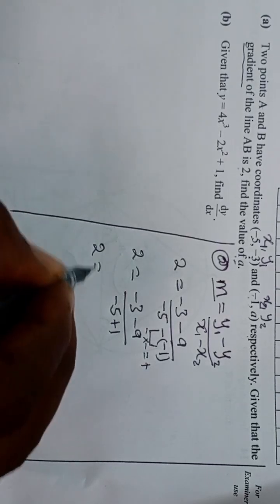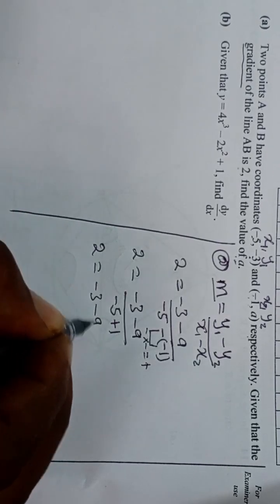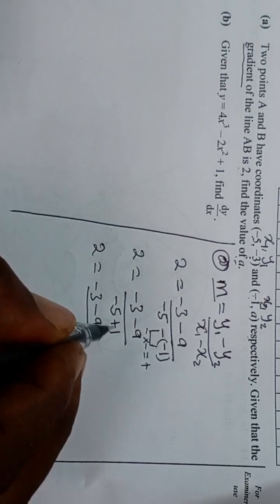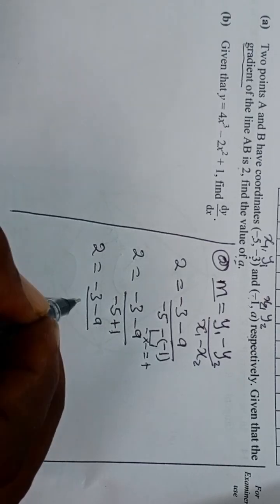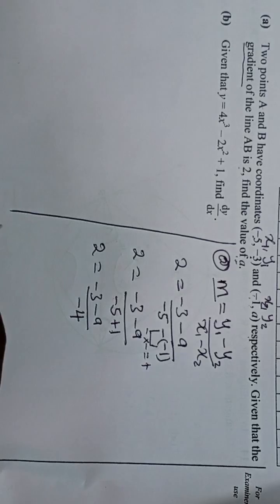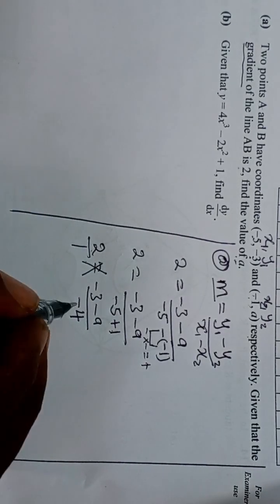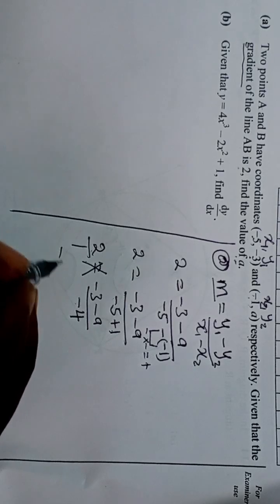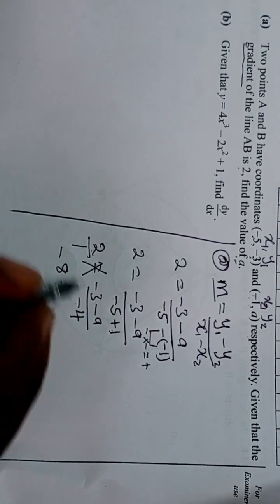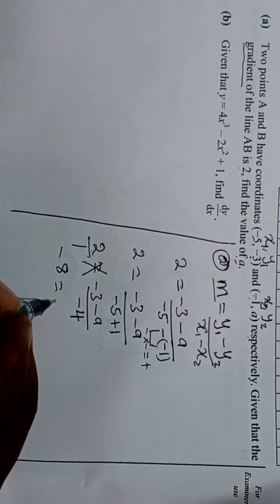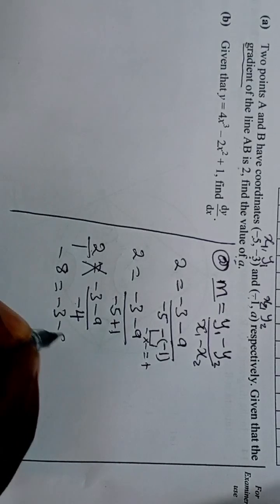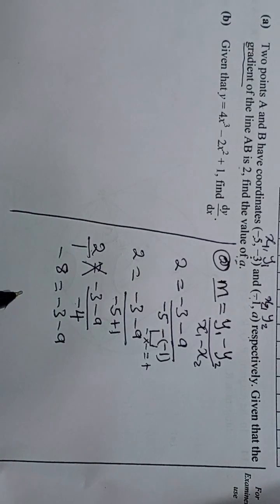So 2 equals (-3 minus A) over (-5 plus 1), that is -4. So over 1, you cross multiply: 2 times -4, that is -8, equals 1 times (-3 minus A), it is -3 minus A.